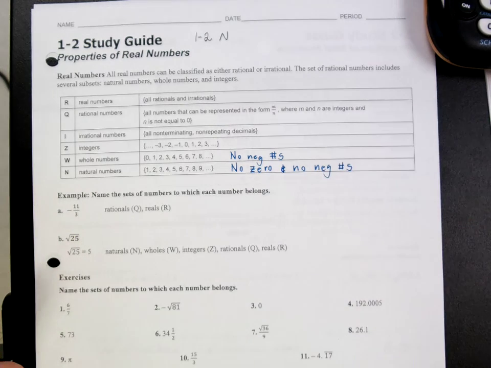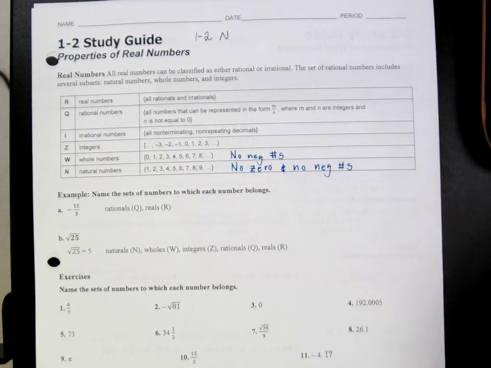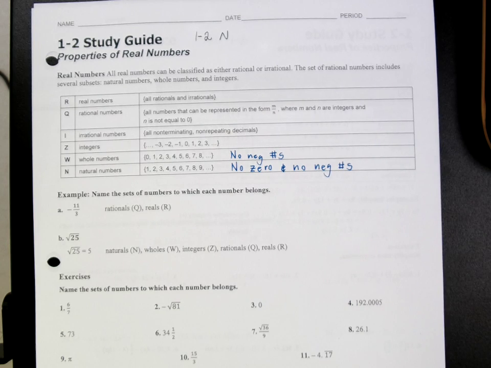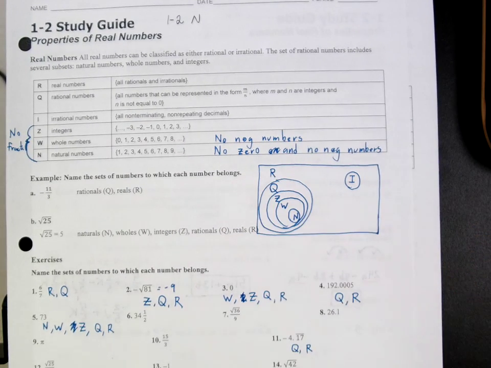Are we understanding that? Okay, so now I'm going to show you this real quick. I don't necessarily need you to write it. I just want to do it all over again. This is how that works basically. Pretend that this whole square right here is all the real numbers. Irrational numbers are over here.